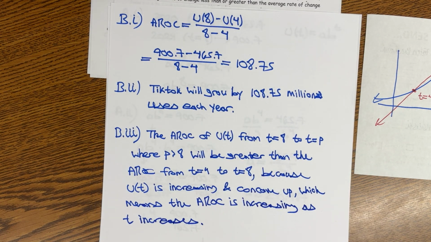So I know it seems like a lot of writing, but interpreting the data and the answers is going to be just as important as the answers itself.